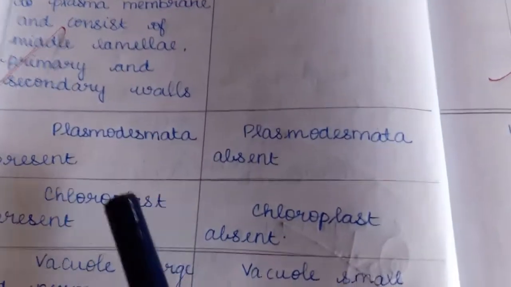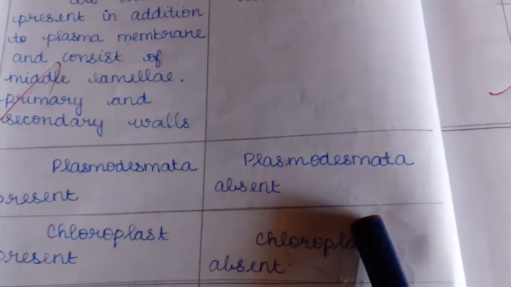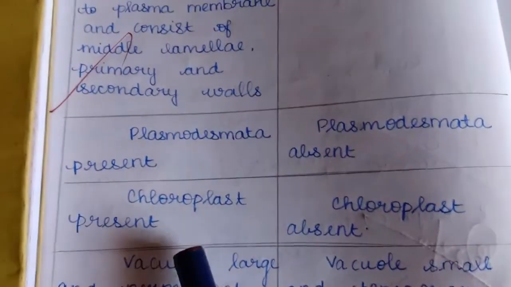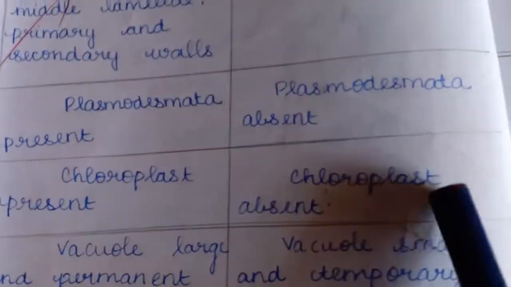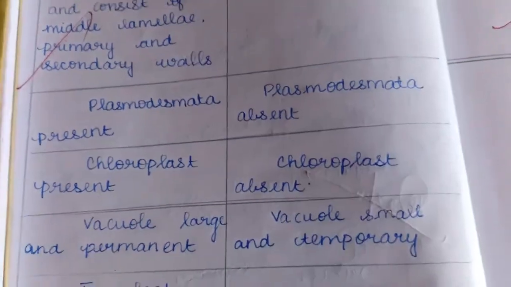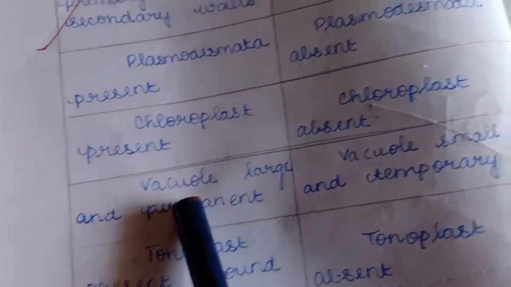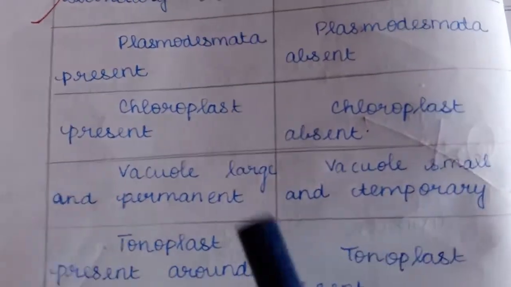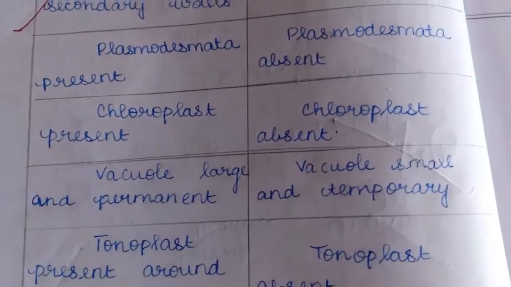Third point, plasmodesmata is present. Plasmodesmata is absent in animal cells. It is a connecting tissue. Chloroplast is present, very important. That is why plants look green in color. In animals, chloroplast is absent. And the next point is vacuoles: large in plants, very small here. Vacuoles are permanent in plants, temporary in animals. So vacuoles are large and permanent, versus small and temporary.